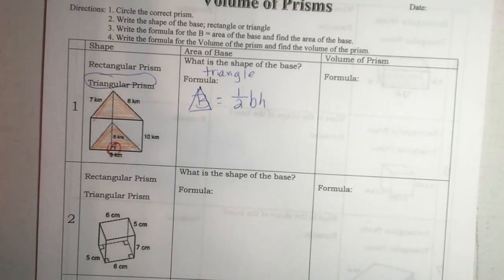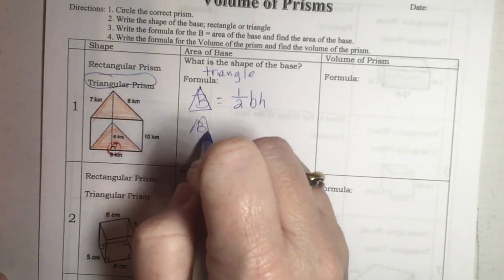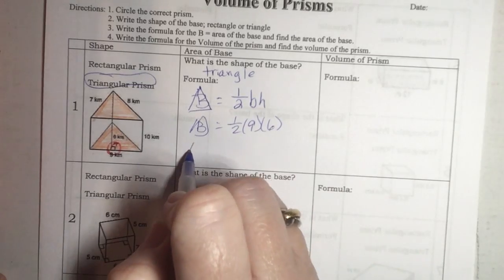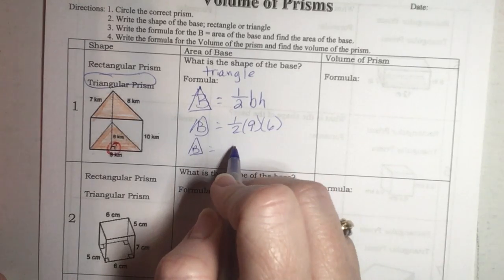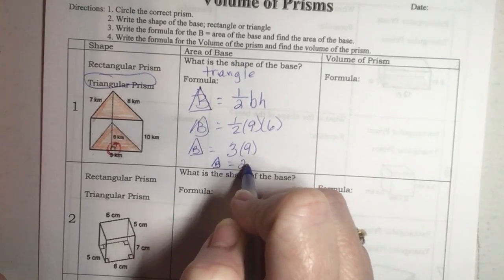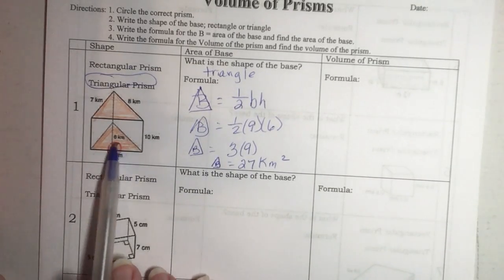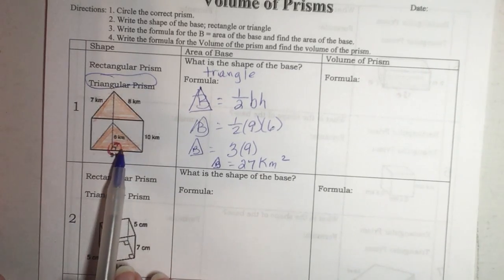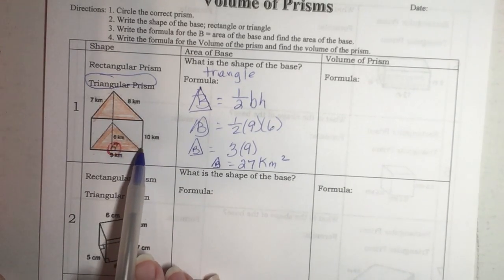So we're going to do 1/2. Well, and so we have 9 and 6 that make the right angle. So 1/2 of 9 times 6. So I don't know half of 9, but I do know half of 6, and half of 6 is 3, and 3 times 9 is 27 kilometers squared. So remember, that means that 27 squares can fit down here, but it also means that 27 cubes can fit down there, right? So 27 cubes fit at the bottom, and then that's going to repeat.